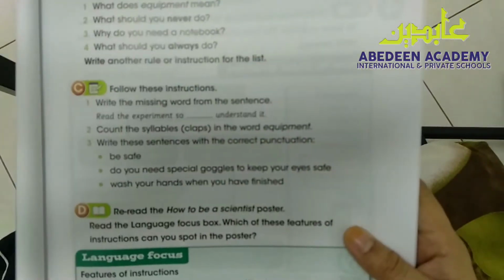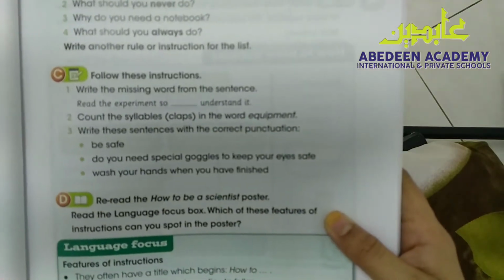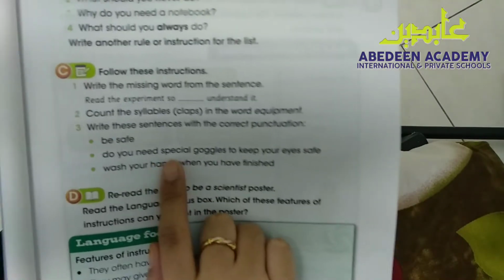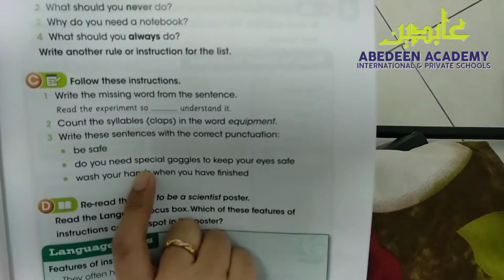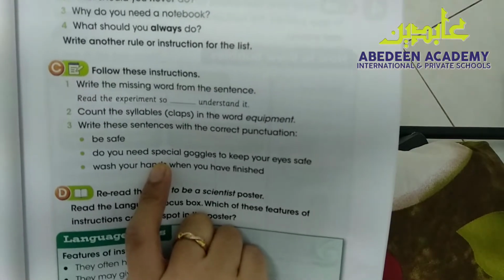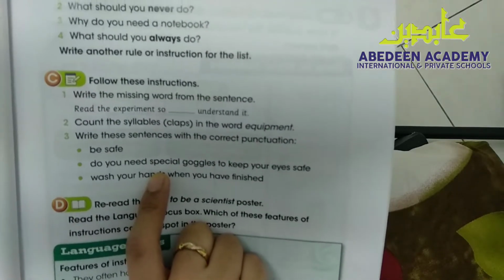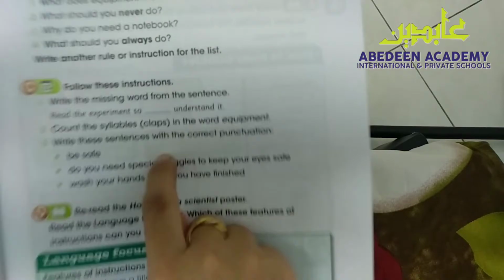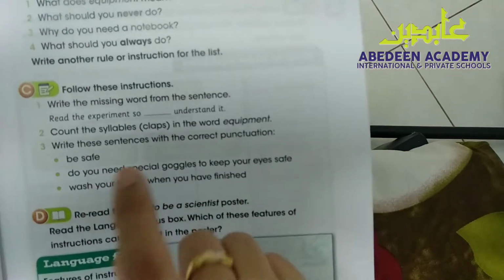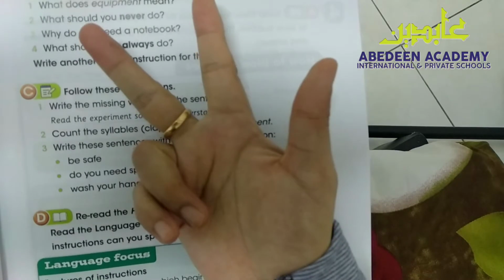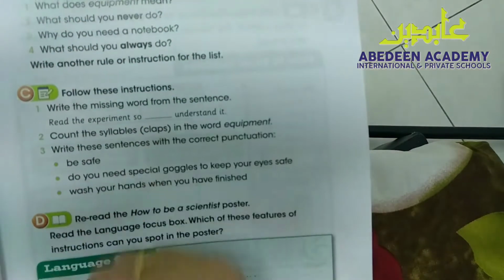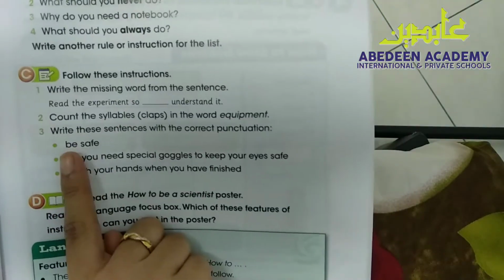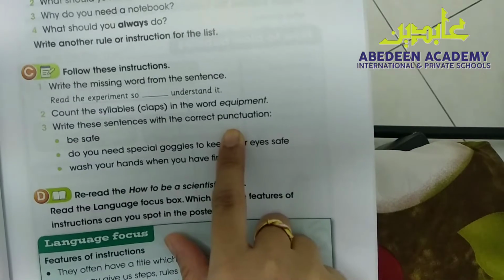Now number 2, count the syllables in the word equipment. We learned before how to count syllables. You have to say the word, then you can guess how many syllables in one word. For example, equipment here. Equipment, equipment, equipment. How many syllables? 3 syllables. Equipment.